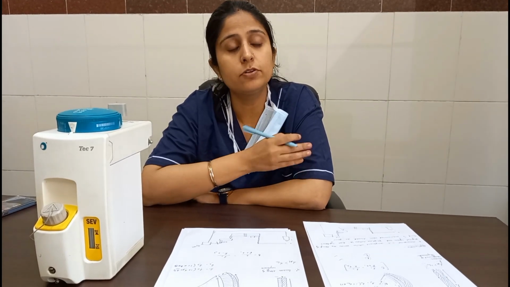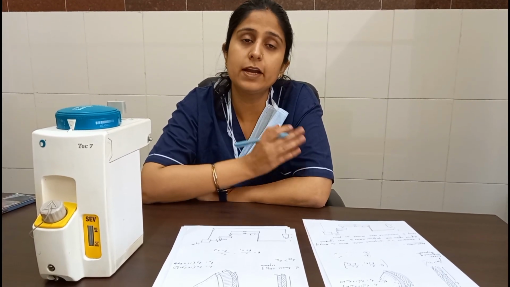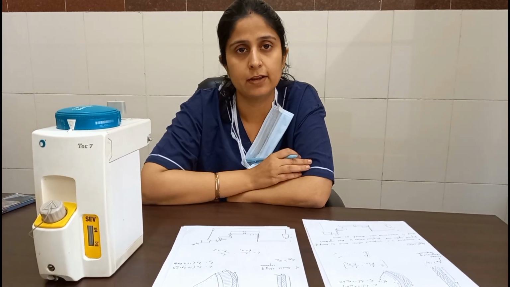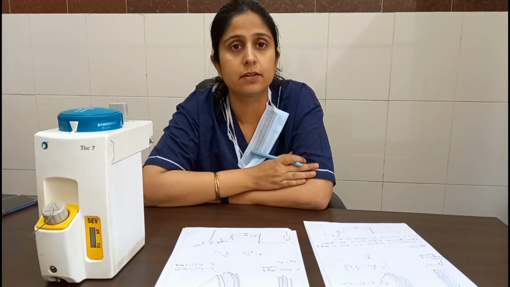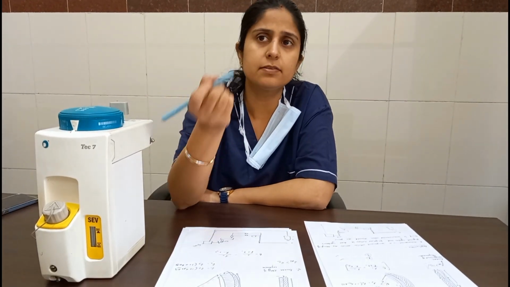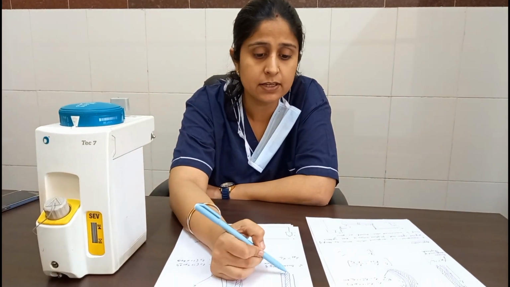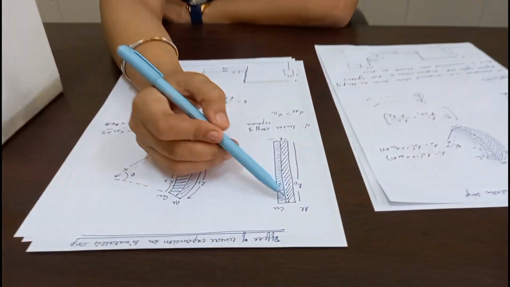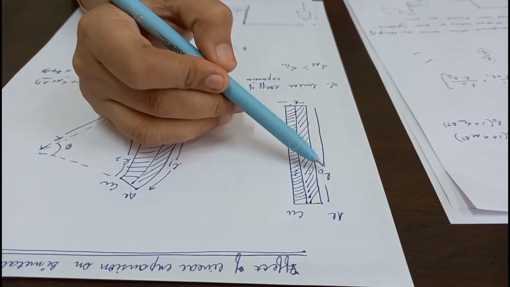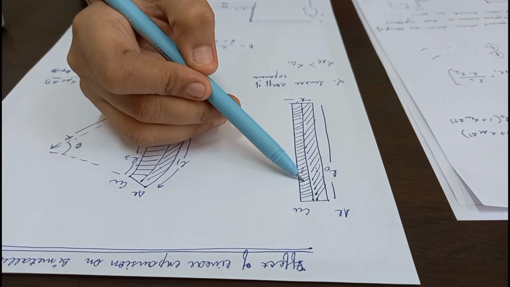Before we discuss how the vaporizer is using the bimetallic strip, I would like to discuss with you what a bimetallic strip is. As the name indicates, a bimetallic strip is made up of two metals. These metals can be any metals: aluminium, copper, brass. As we see here, this is made up of two metals, aluminium and copper. L0 is the initial length of aluminium and copper.